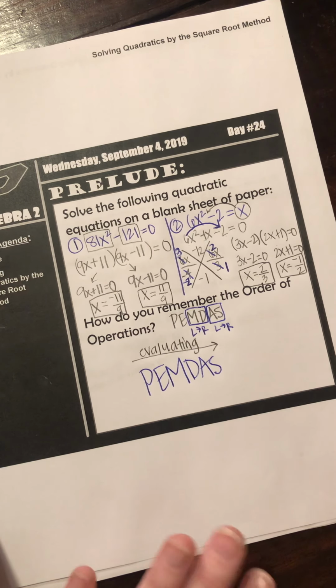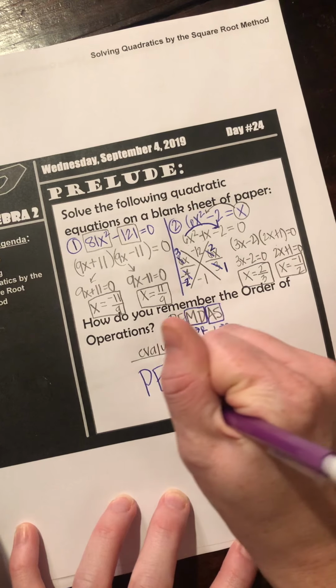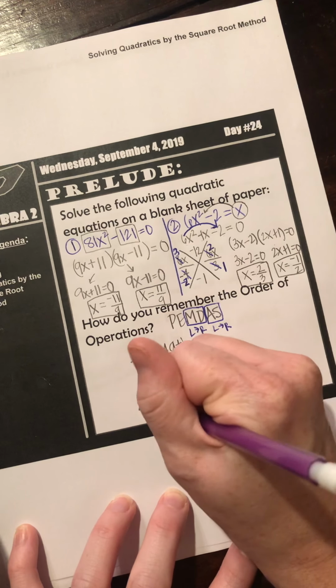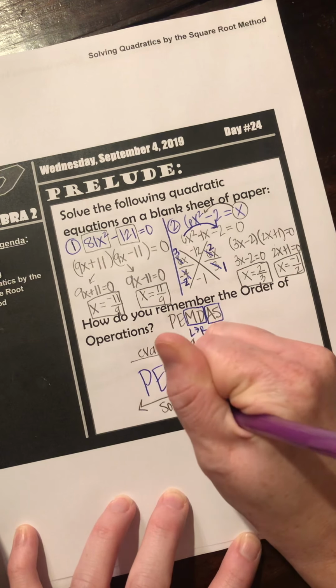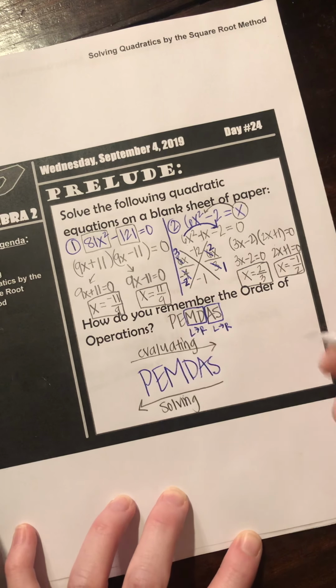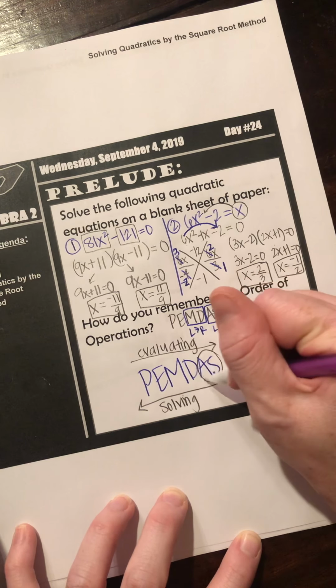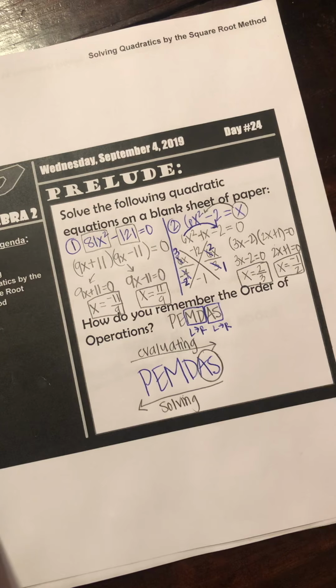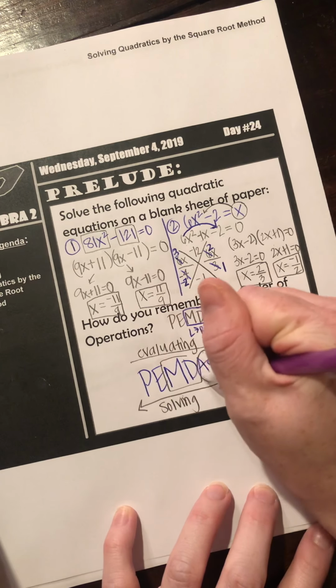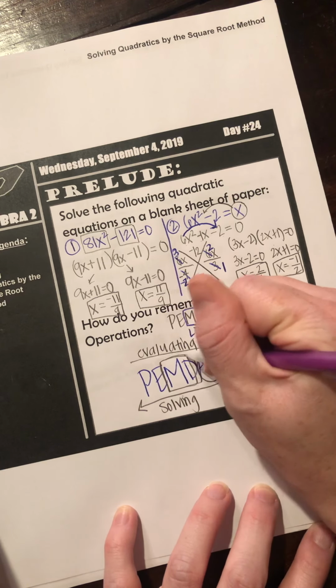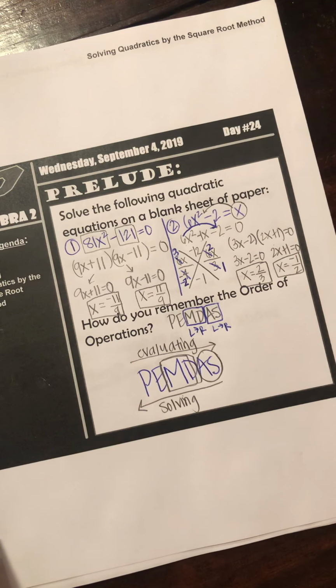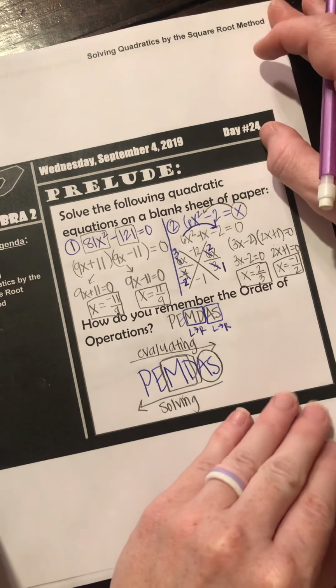But when I am trying to solve an equation, I have to work backwards. Okay, so I would do addition and subtraction, and then I would undo multiplication and division. Okay, and then we'll take care of exponents and parentheses if I am solving.